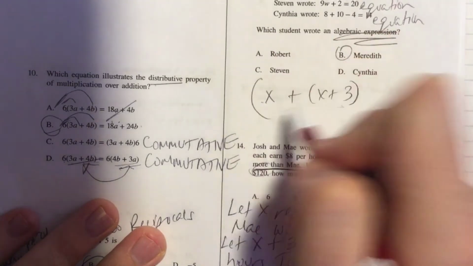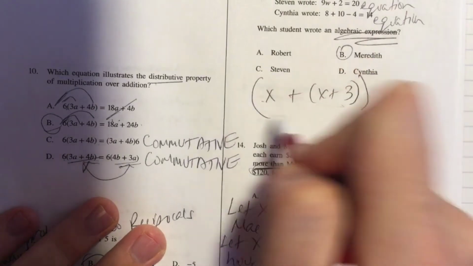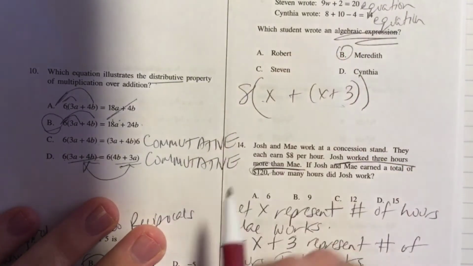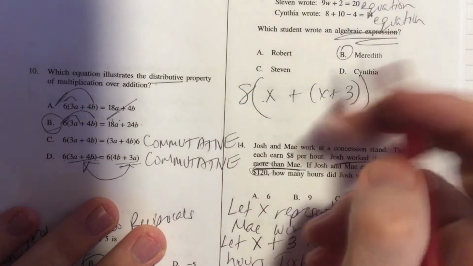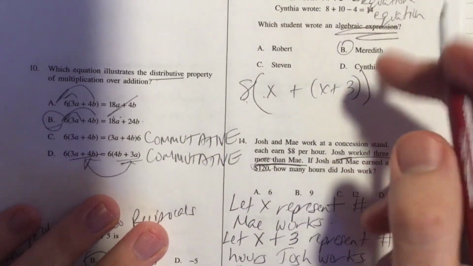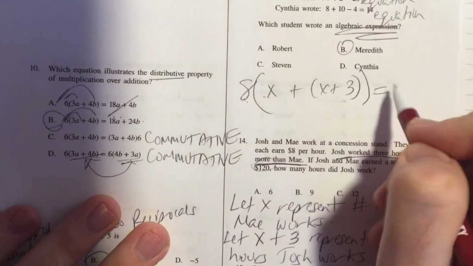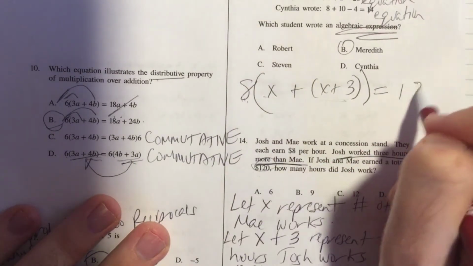So I'm going to bracket all this in with another set of parentheses. The sum of these hours has to be multiplied by the cost that they get per hour, the $8 payment per hour. Take the $8 payment, multiply by the number of hours, and this should equal their total, which was said to be $120.